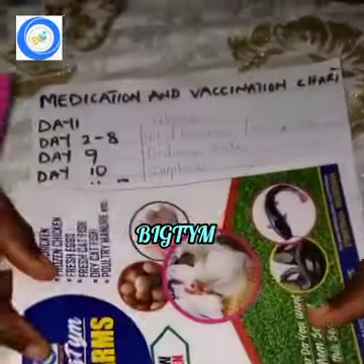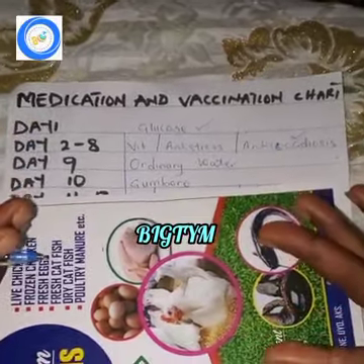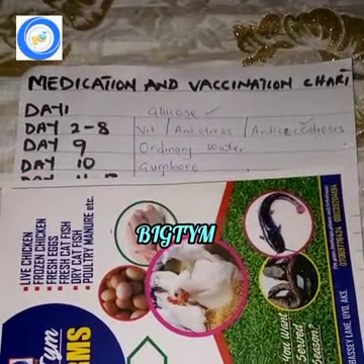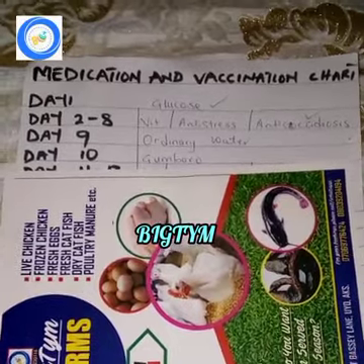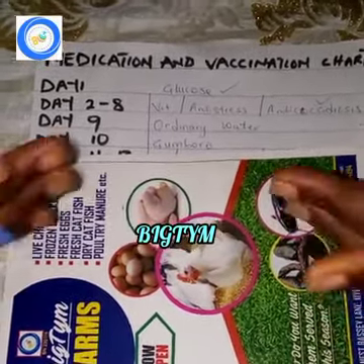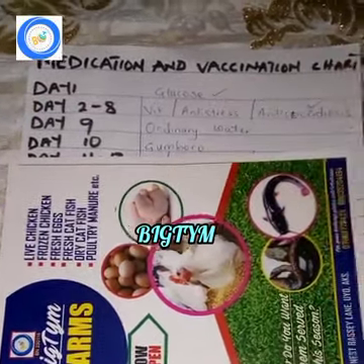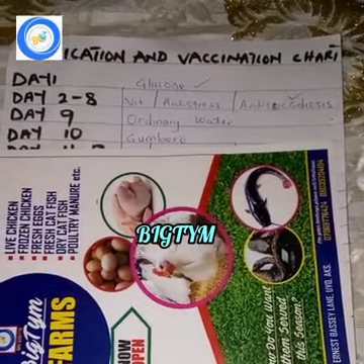Most of them are oral. I give them orally. So just visit your pet shop. I'm not here to advertise any medication, not here to give you clues on what to buy. Just visit your pet shop and say you need multivitamins, anti-stress, anti-coccidiosis. They will give you the best.